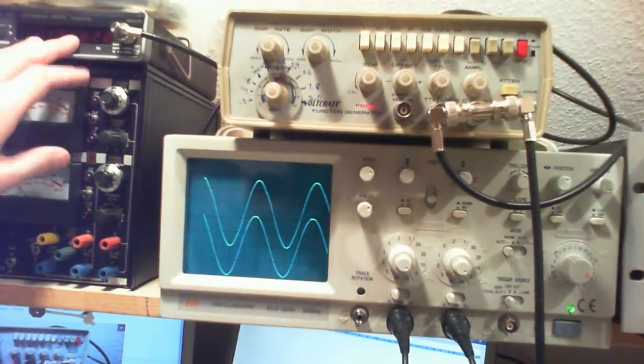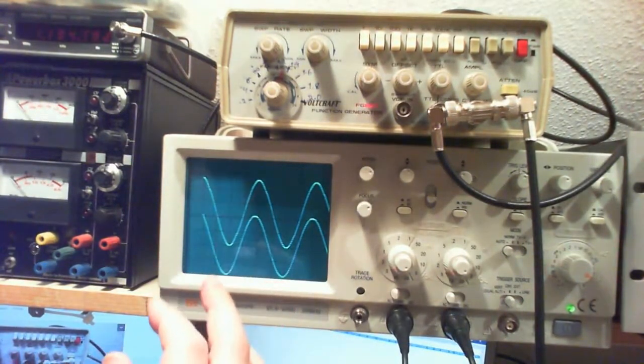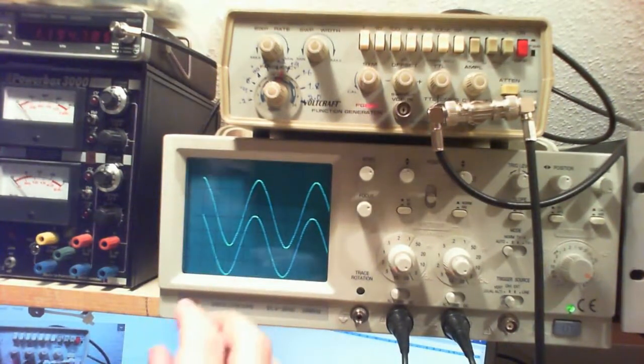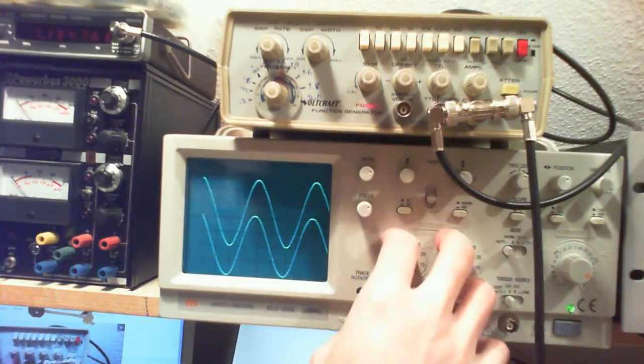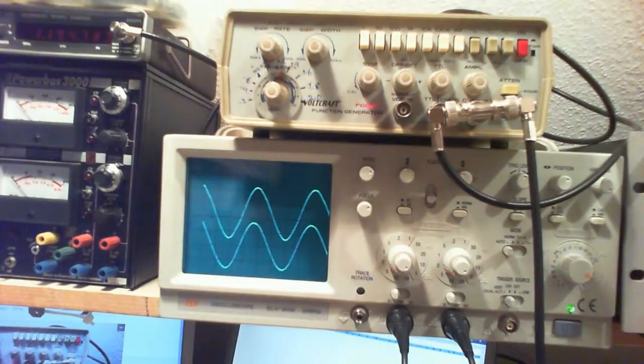The counter is showing everything okay, and for the output voltage, I want to make it about 20 volts peak to peak. So this is 1, 2, 3, 4, times 5. I make this 20 volts peak to peak.